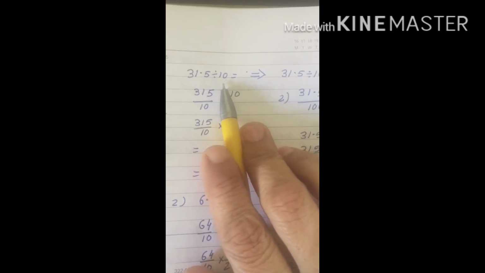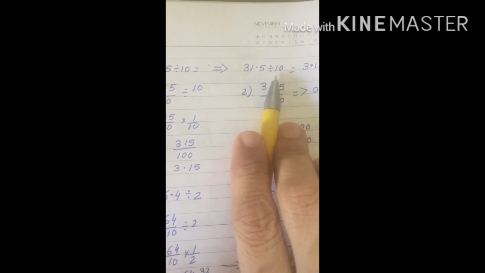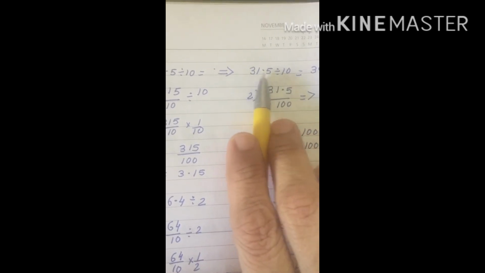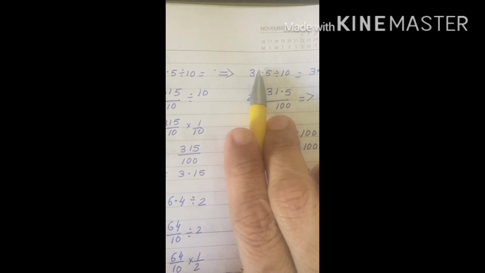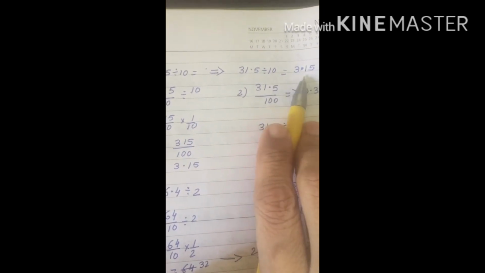Now as I told you, you can write the answer directly, that will be 3.15. Why? Because here we are dividing by 10, and when we divide by 10, the decimal shifts one place towards our left. So the answer will be 3.15.